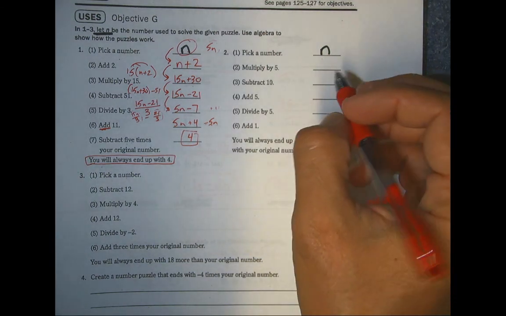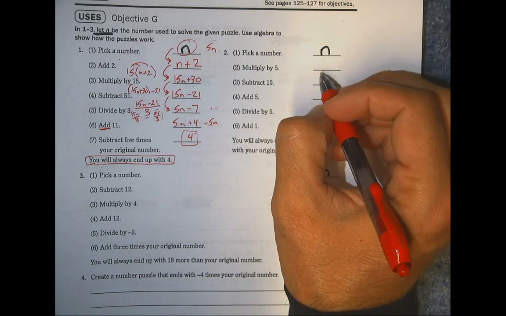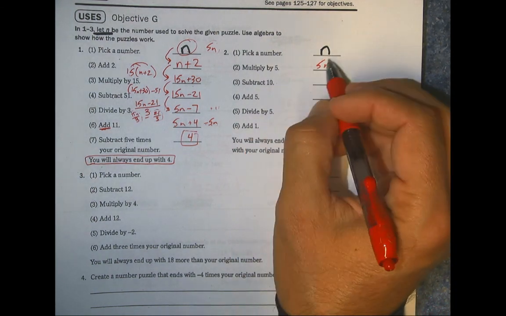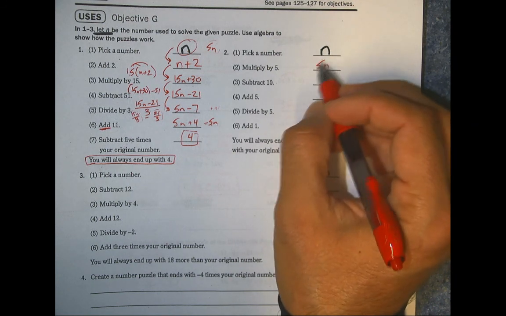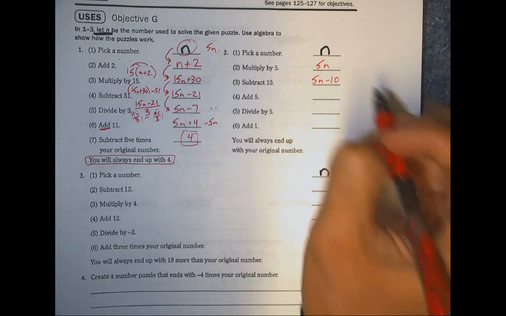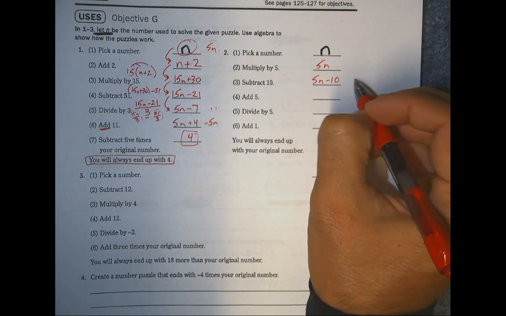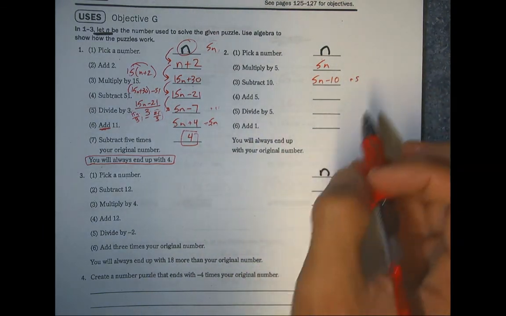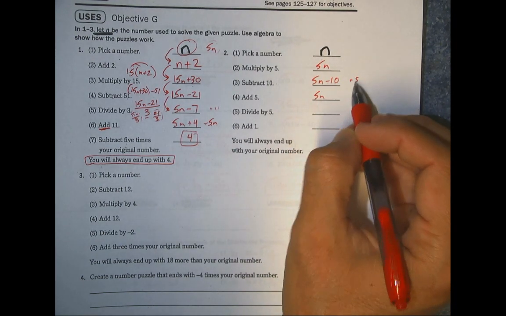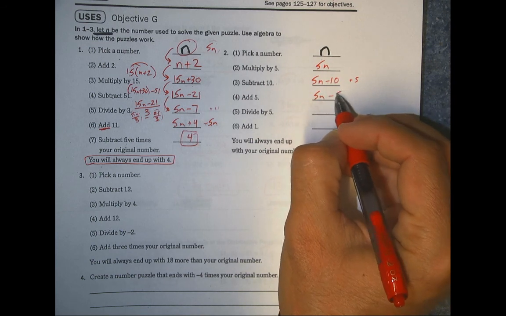Okay, number 2. We've got n, we're going to multiply by 5. That's 5n. Subtract 10. You can't actually combine 10 with this and make a new term, so they're going to stay separate. It's 5n minus 10. Adding 5. You can only add and subtract with a like term, so 5n is not going anywhere. Then minus 10 and the plus 5 combine. That's negative 5.